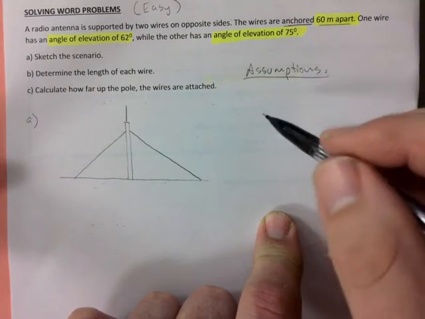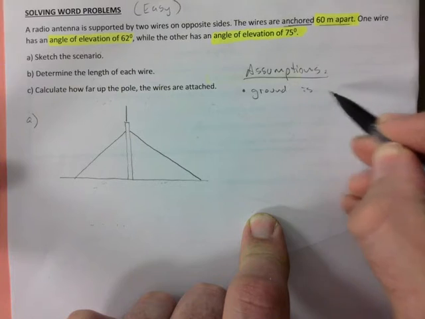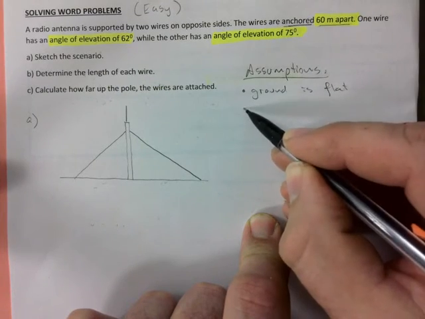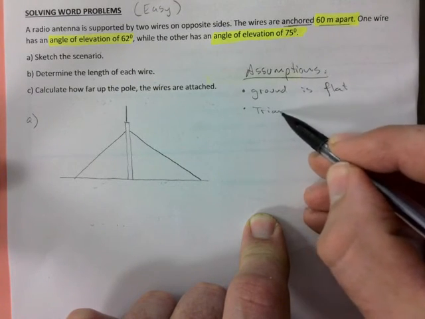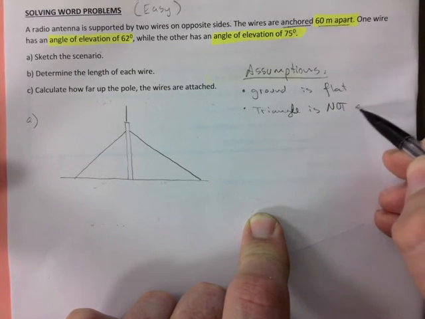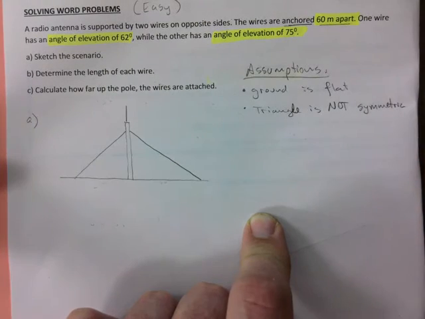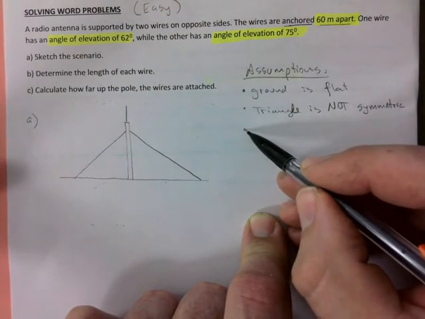If it's not stated, right? We're assuming that the ground is flat, obviously. Triangle is not symmetric. Do not assume that it's symmetric unless there is a clear indication that it is, okay?